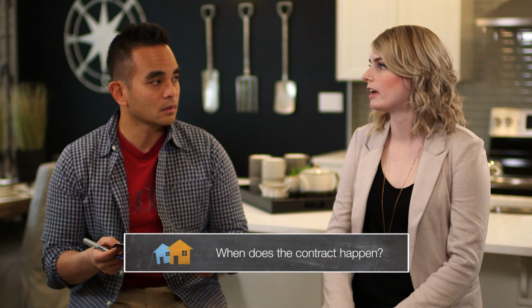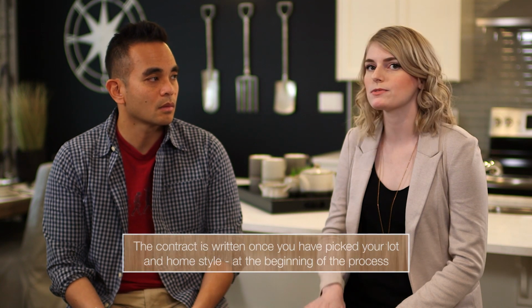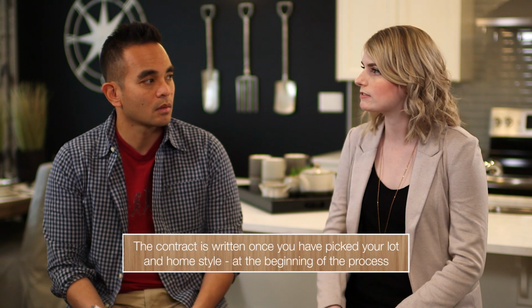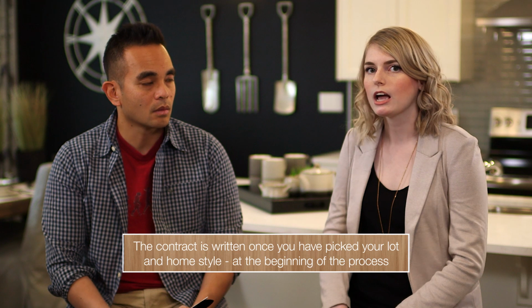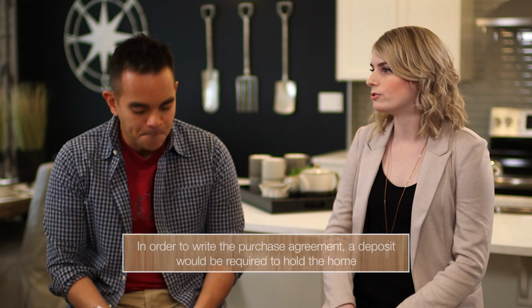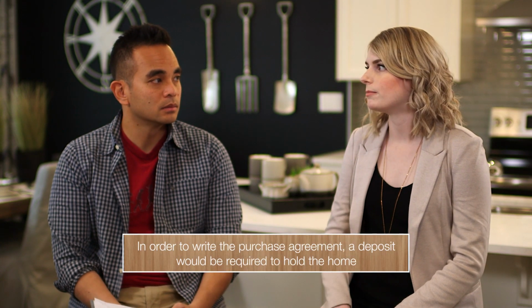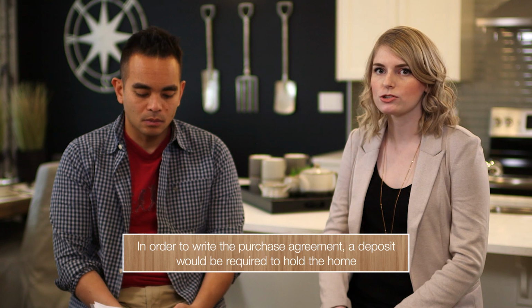So it happens when the offer is written. The purchase agreement would be written out at that time, right at the beginning once you have selected your lot location and your home style. Okay, and does that happen during the down payment process? I mean, your deposit? Right. Typically, in order to write the purchase agreement, a deposit is required to hold the home for you.